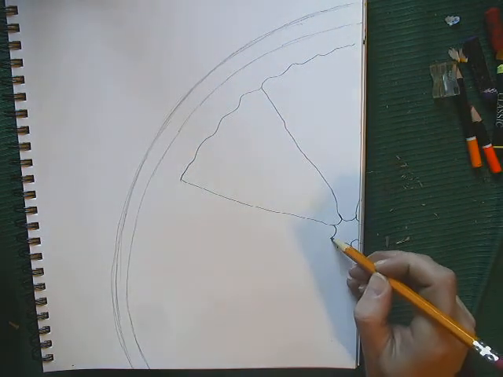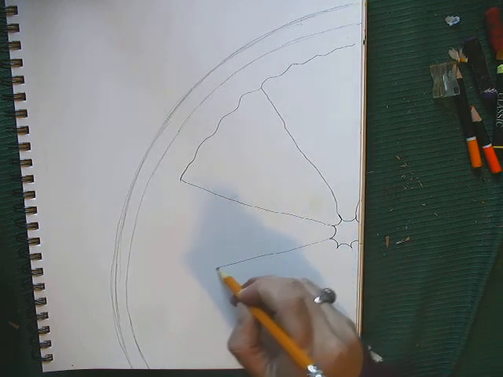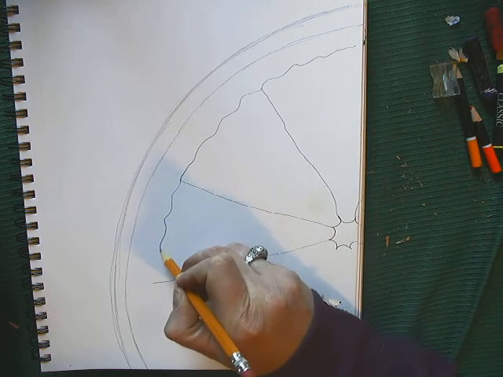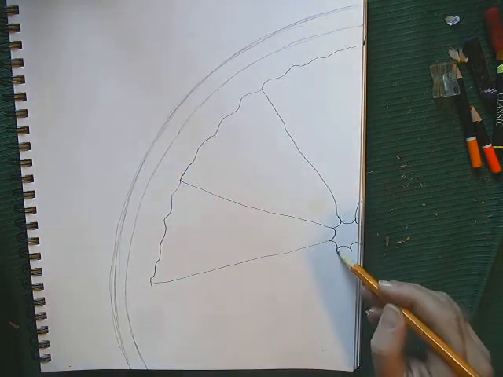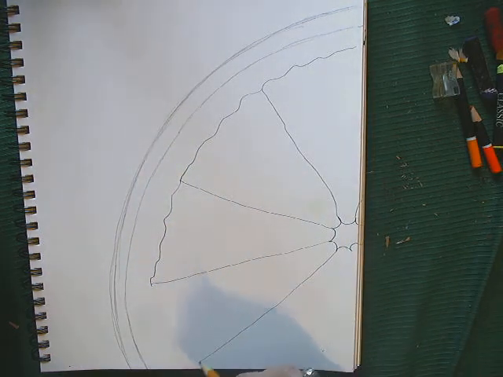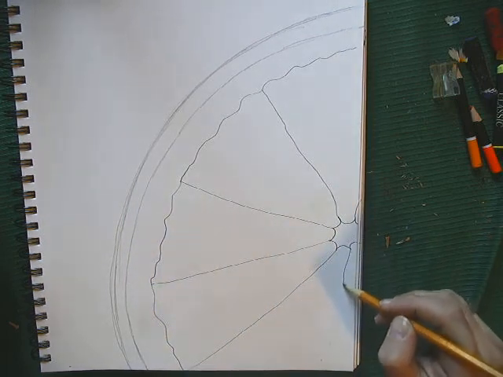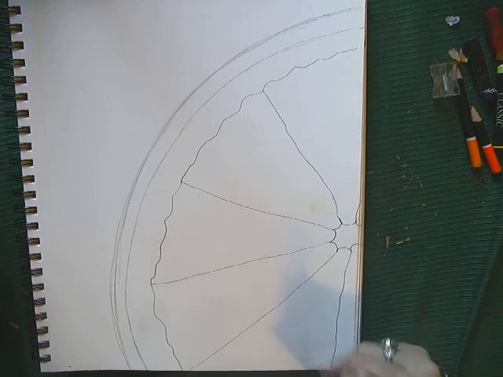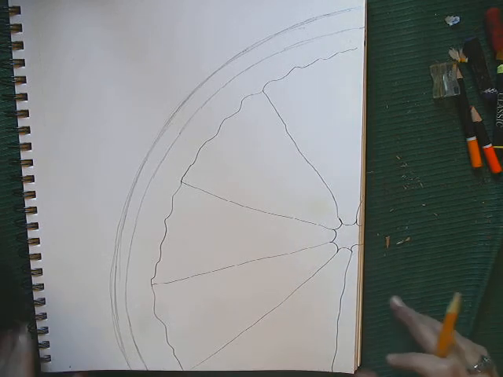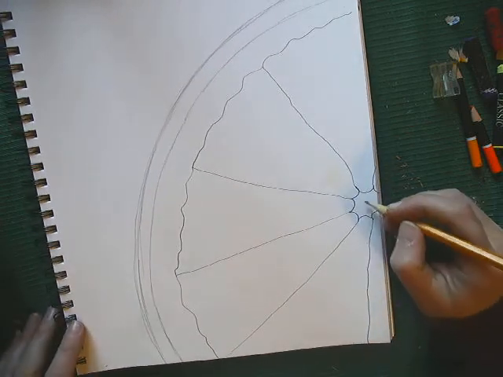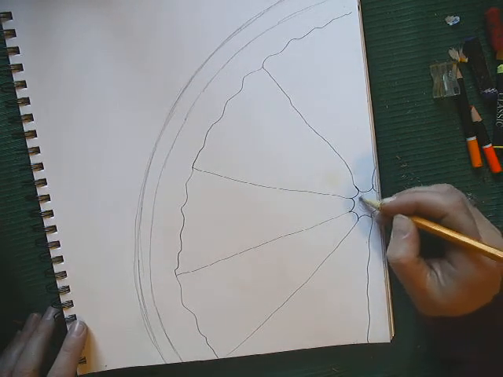Okay, hopefully you see the pattern. It almost reminds me of pizza crust, but really it's going to be the edges of all these wedges of orange, these sections of the orange, or grapefruit, or lemon, or lime, whatever you choose. I'm going to put kind of a circle in the middle too.